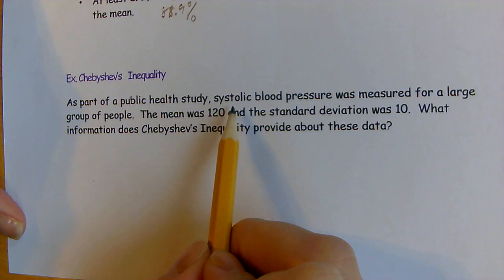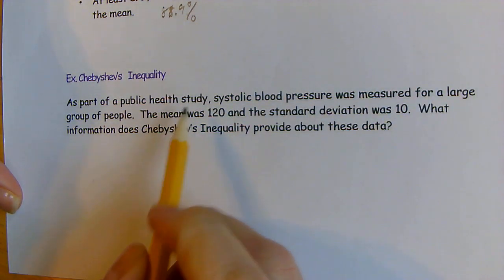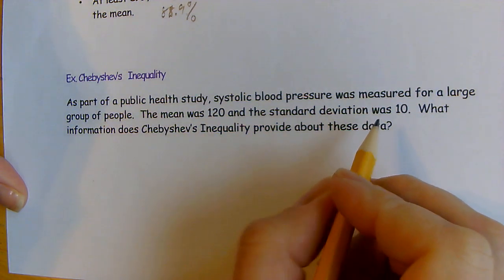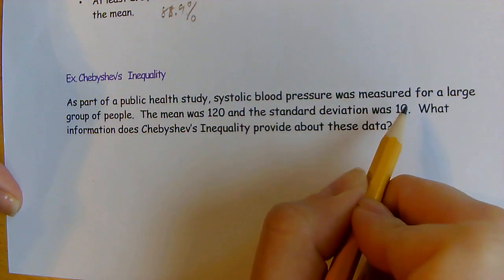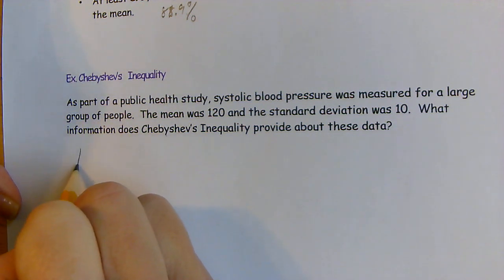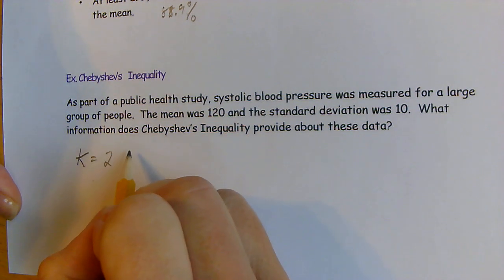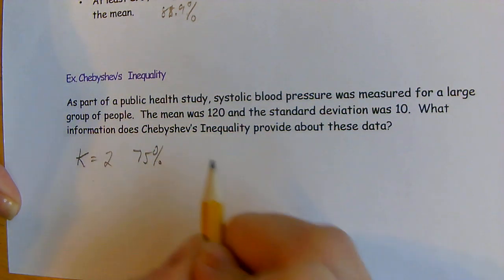So, as a part of a public health study, systolic blood pressure was measured for a large group of people. The mean was 120 and a standard deviation of 10. What information does Chebyshev's inequality provide about this data? Well, it says within 2 standard deviations, 75% of the data lies.